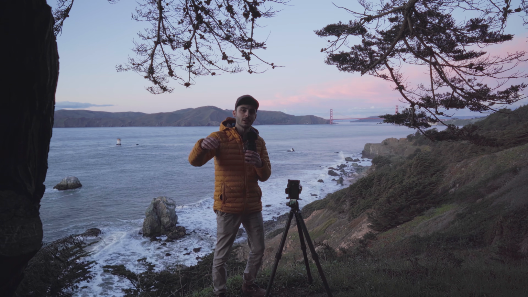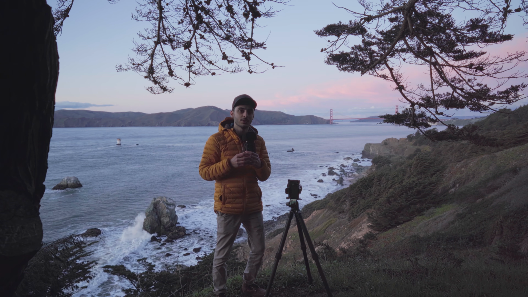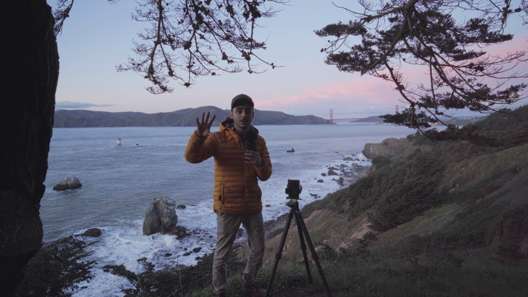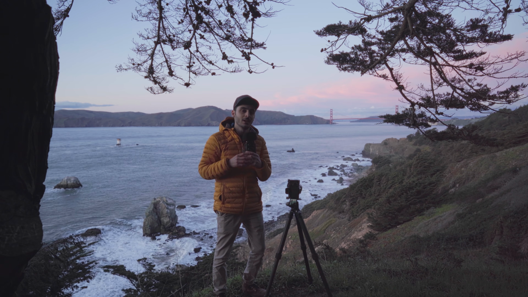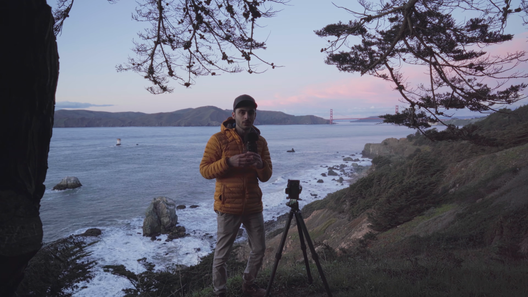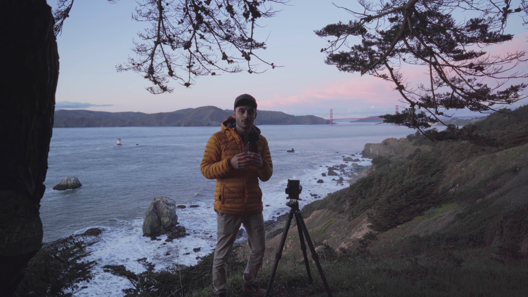And then as the night progresses, I slowly open up my aperture so that just the sky and the distant objects are in focus, and I'm not too worried about that immediate foreground when it's the dead of night and you can't really see much in the foreground anyway.